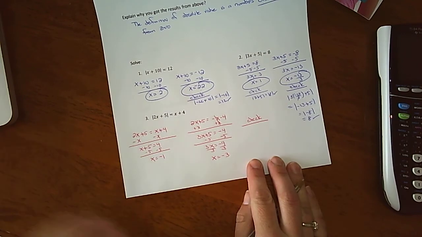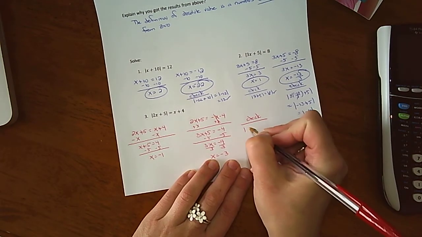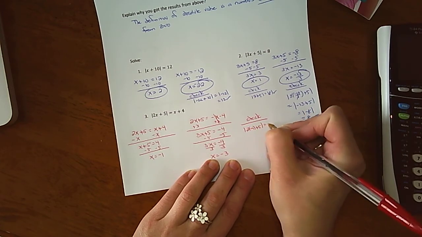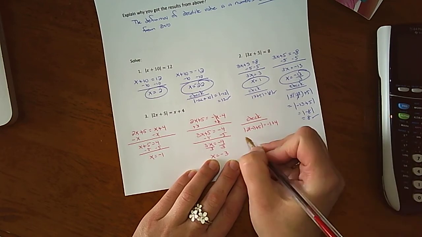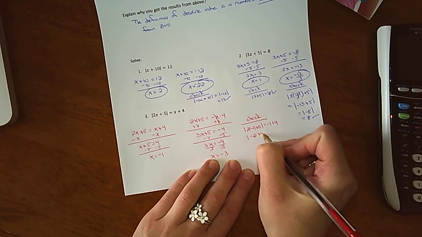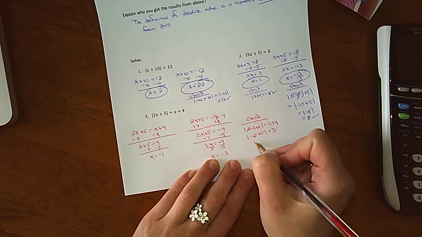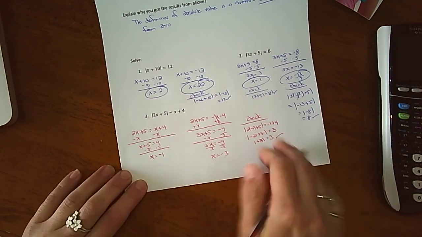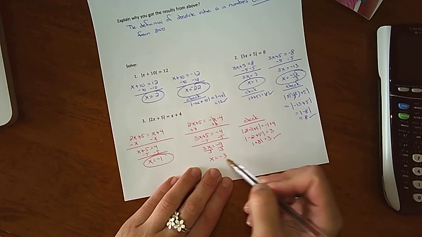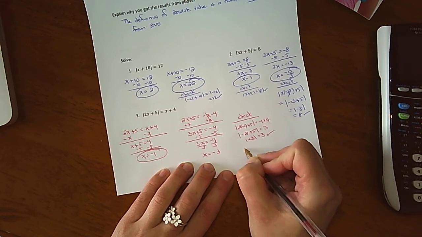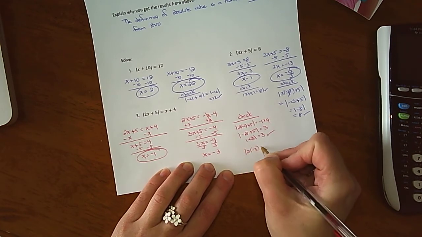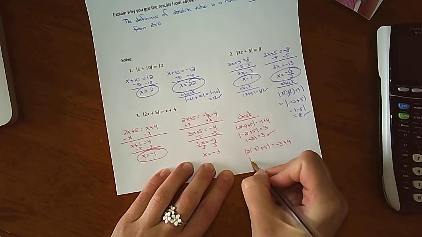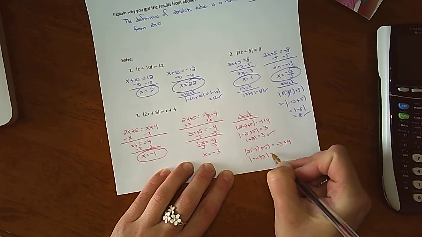All right. First one I'm going to check is negative 1. So I'm going to do 2 times negative 1 plus 5. Will that equal negative 1 plus 4? So that makes negative 2 plus 5. Will that equal 3? Oops. Will positive 3 equal positive 3? Yes, it does. I'm going to circle it. Now let's check this dude. We've got 2 times negative 3 plus 5. Will that equal negative 3 plus 4? Negative 6 plus 5. Will that equal 1?